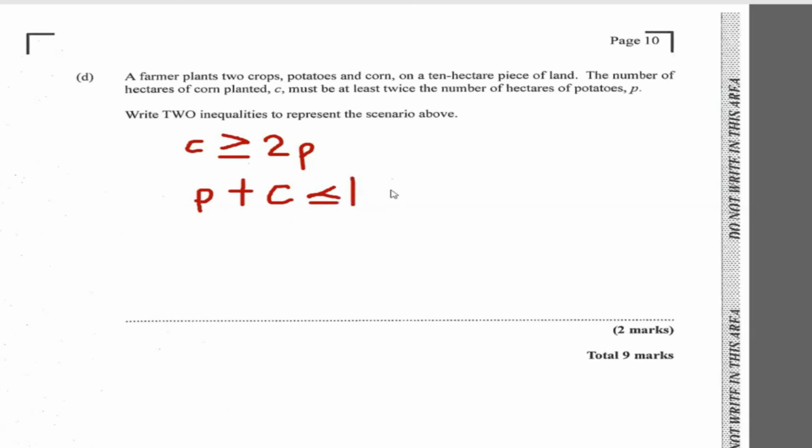Maybe he utilized 8 of the acres for potatoes and corn, and there are 2 free acres to do something else later on. But all we know is that it has to be less than or equal to 10 because he only has a 10-acre piece of land.